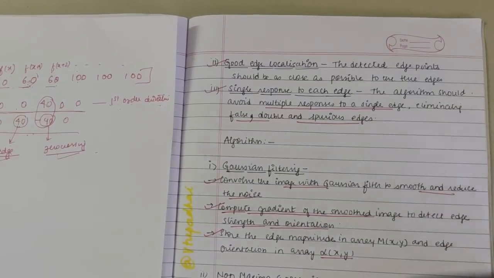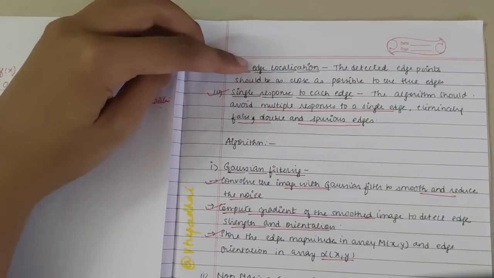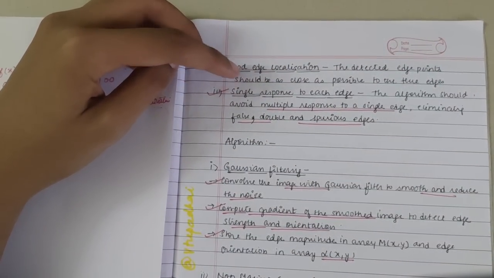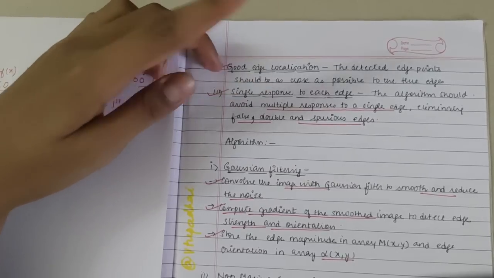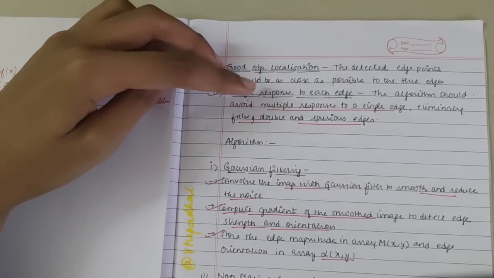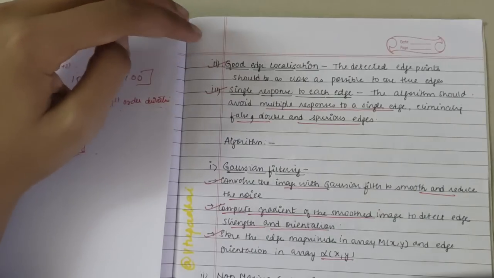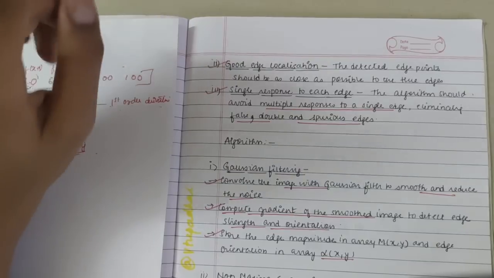Okay, so next is good edge localization. Good edge localization means the detected edge points should be as close as possible to the true edges. Then we have a single response to each edge. The algorithm should avoid multiple responses to a single edge, eliminating false and spurious edges. So make sure that it doesn't have any false, double or spurious edges, and it has only proper true edges.